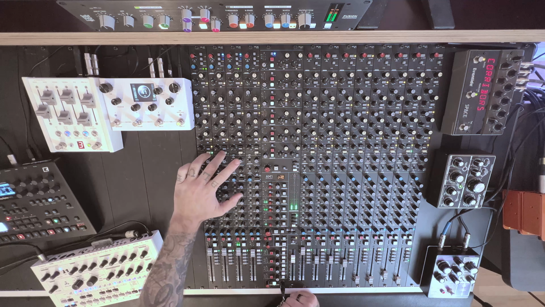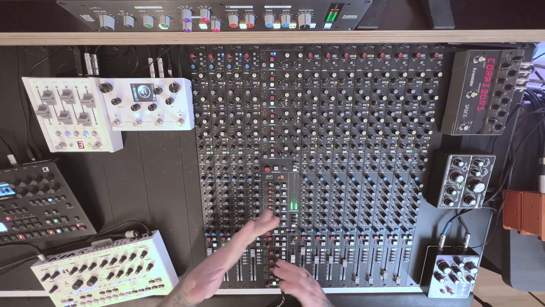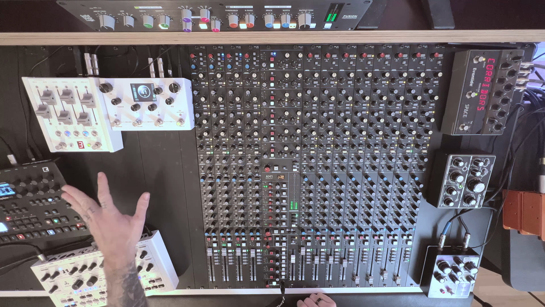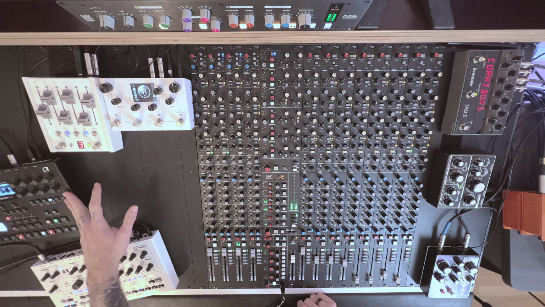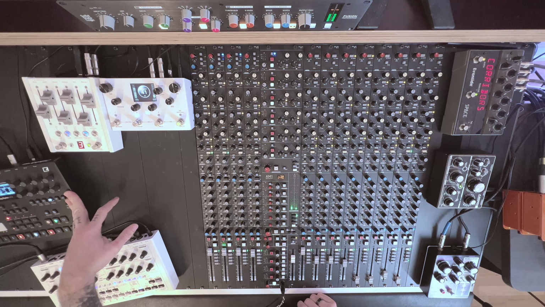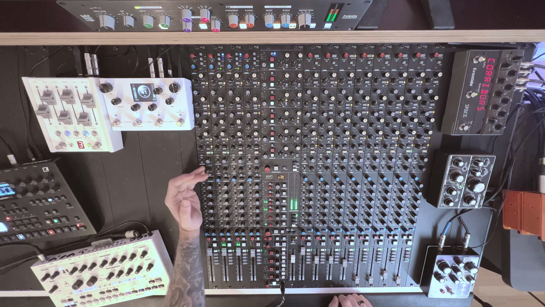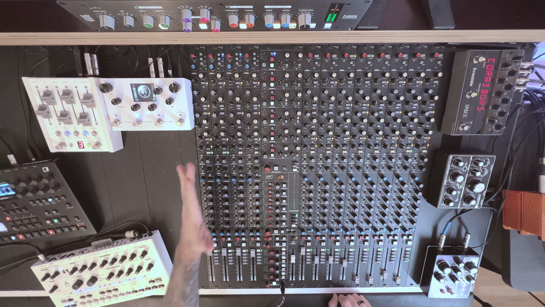I have some EQ going on, but nothing crazy, so this is mostly the clean sound. I didn't use any effects on the Analog Rhythm, just because I don't think I need it. So let's hear now.